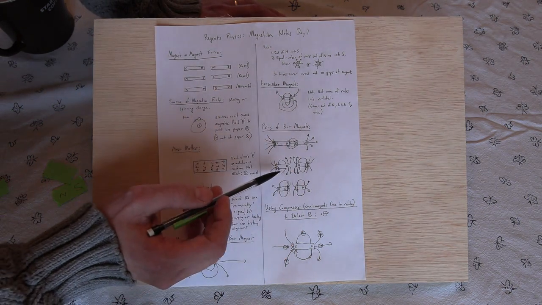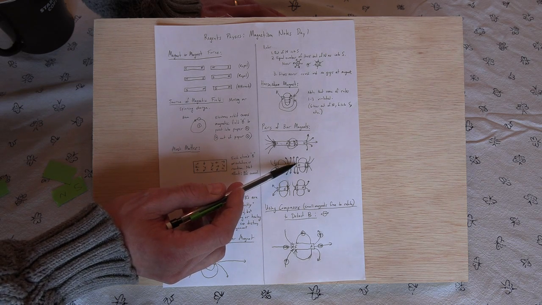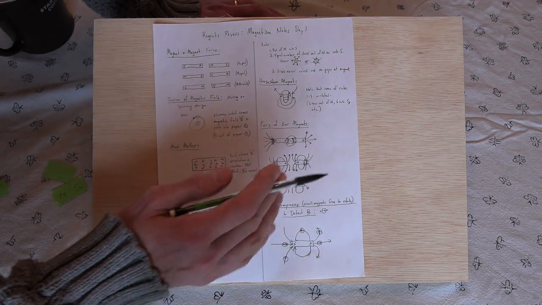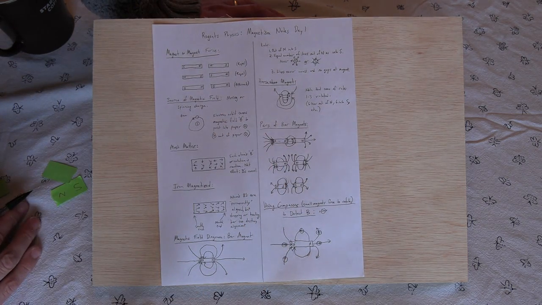Okay, this is a diagram for when 2 north poles face each other. The field lines can't cross, so you could think of them as repelling each other. But really, they curve away from each other so that they don't cross.